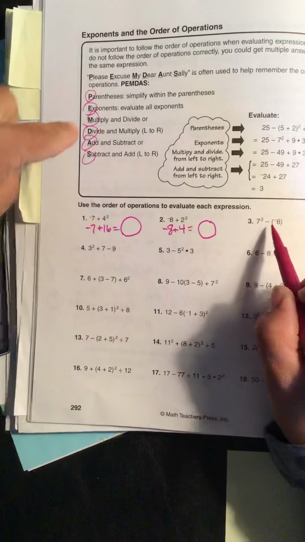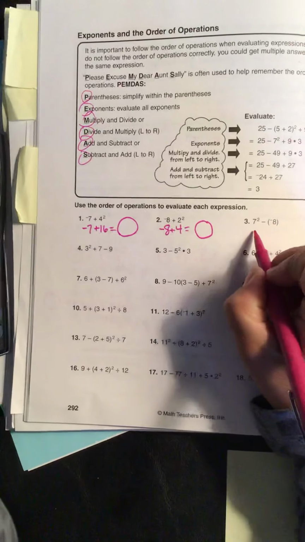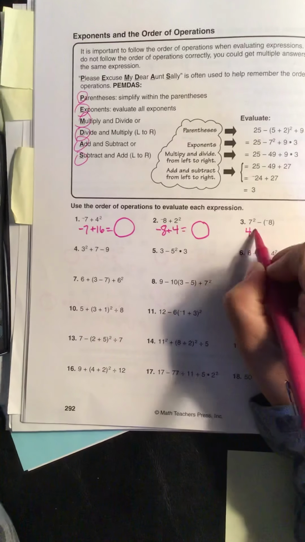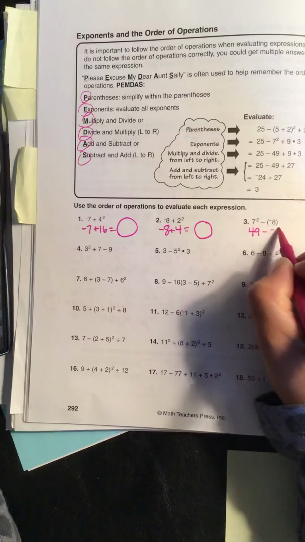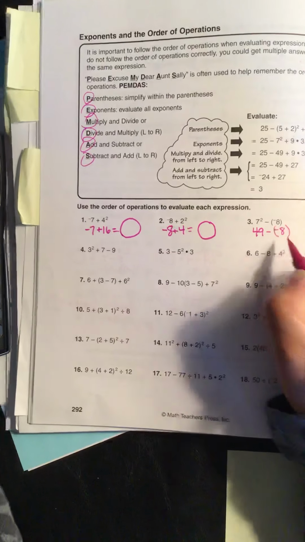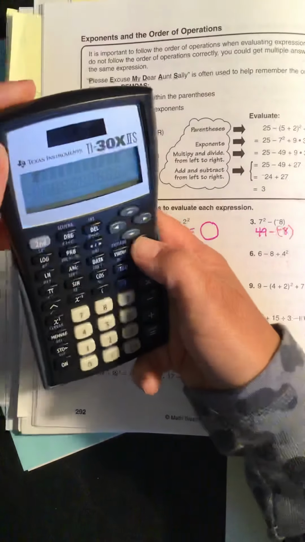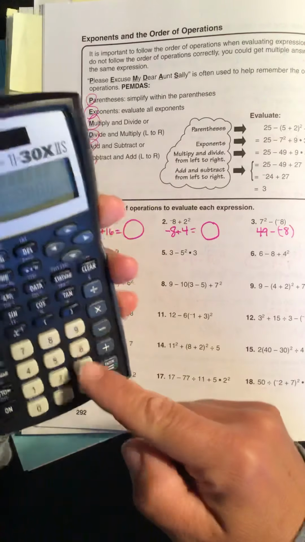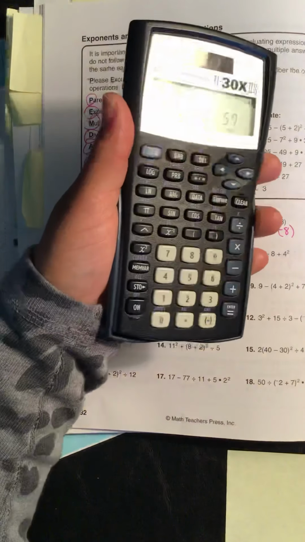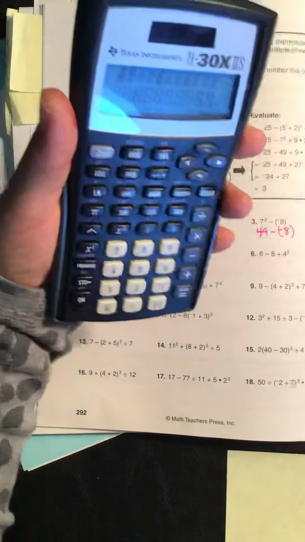There's nothing I can do here yet. So 7 times 7, or 7 squared, is 49. Minus negative 8. So in your calculator, you can say 49 minus negative 8. It will give you 57.